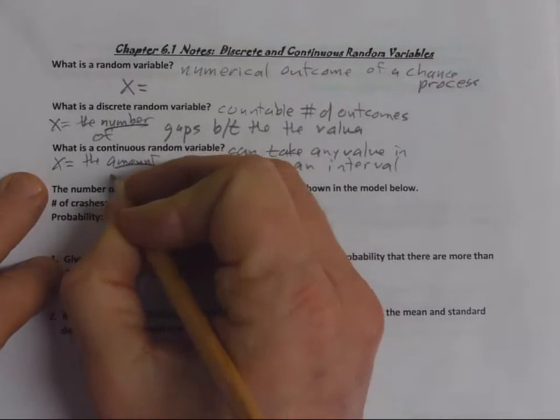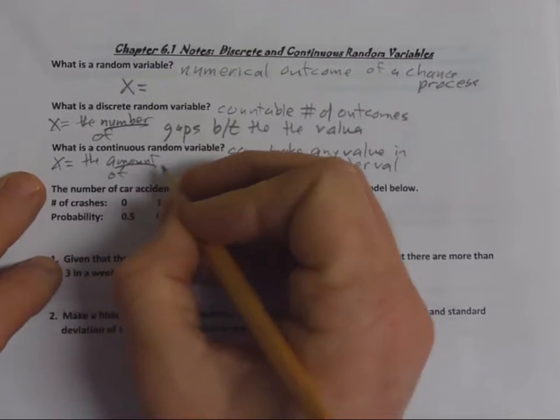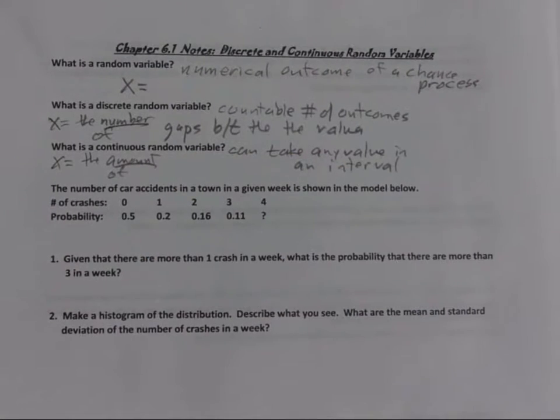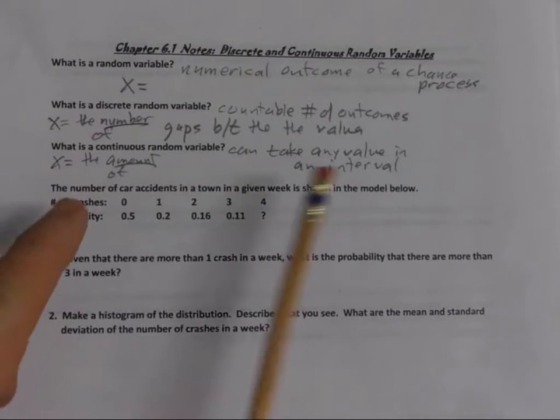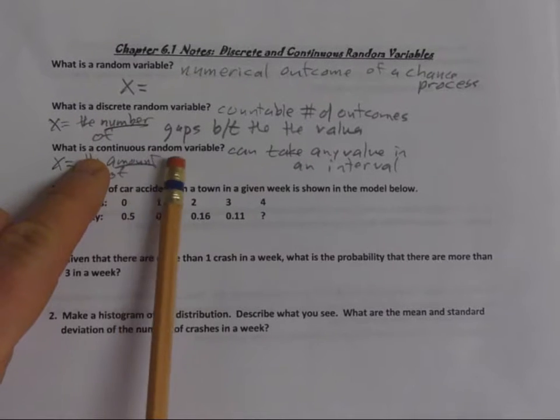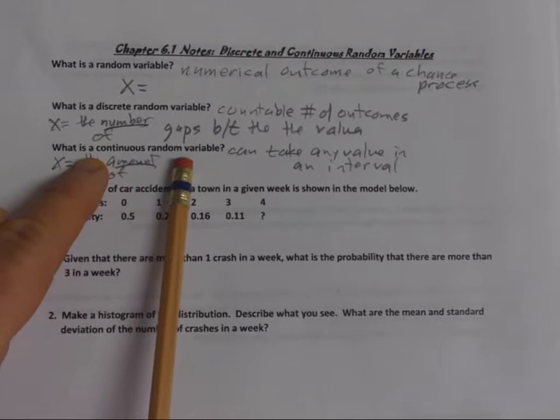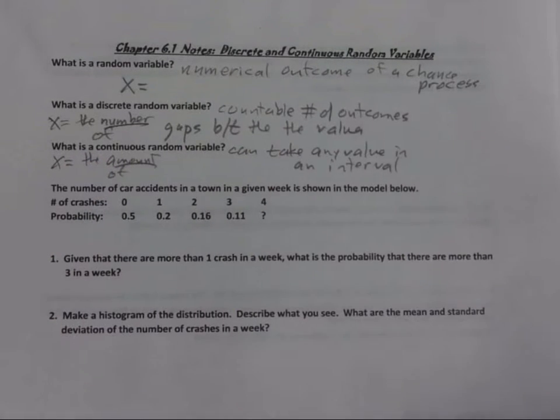Once you look at a number of examples, you'll be able to tell the difference between discrete and continuous. In continuous random variables, there's no gap between the values. It can take any number, an infinite number of numbers, so to speak. But a discrete random variable has a countable number of outcomes. So one example would be, let's say, shoe size.